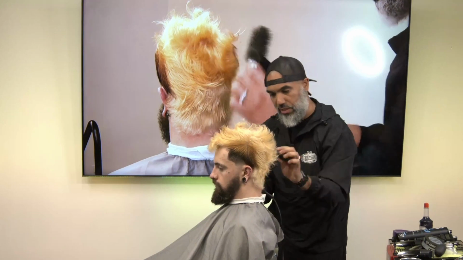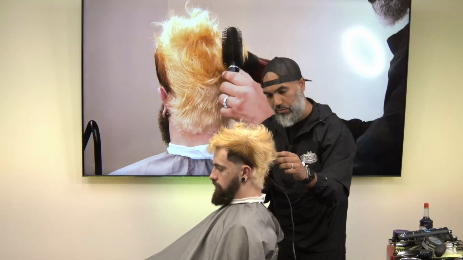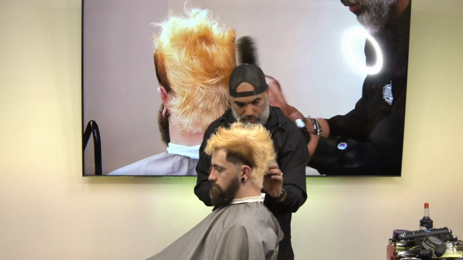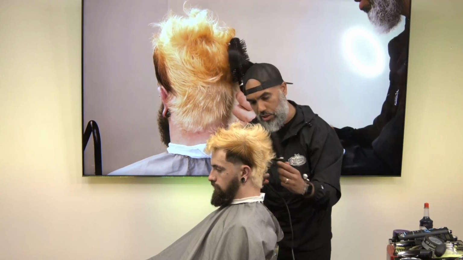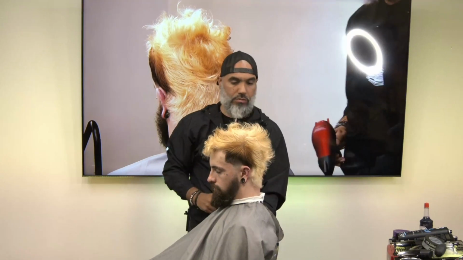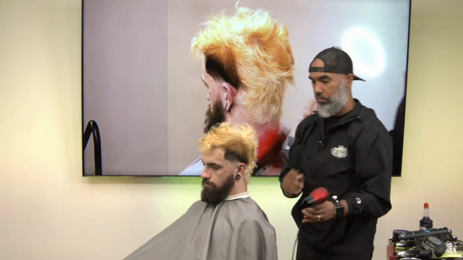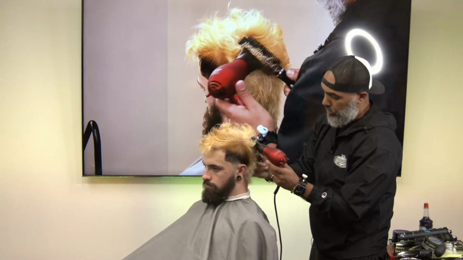I'm doing the same thing here. Down in a V shape. Just this area, shimmy, curl, curl. This is going forward. Y'all see that? We'll do the same thing on this side. Transition.